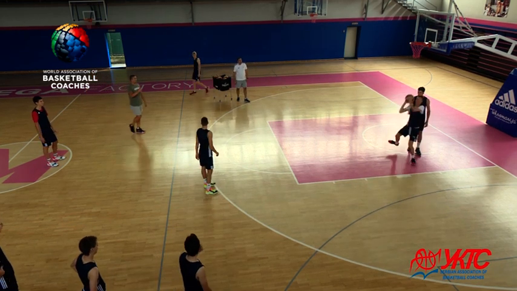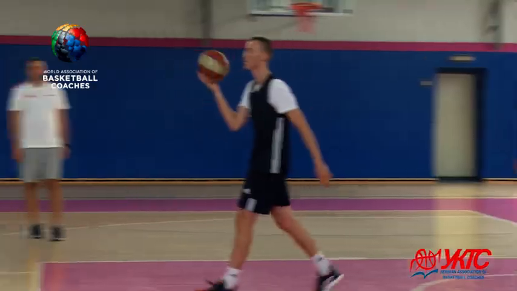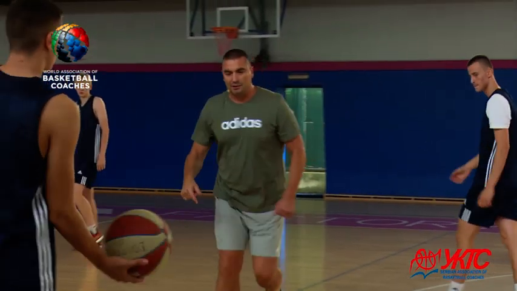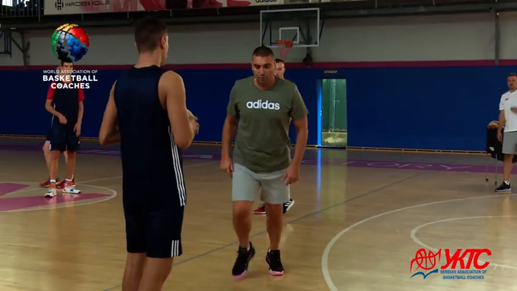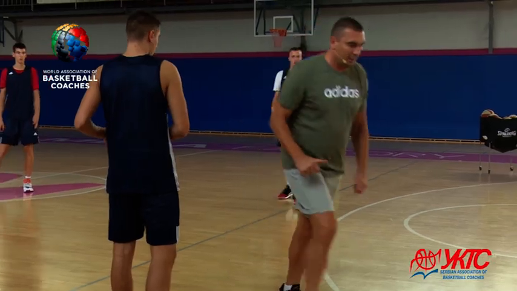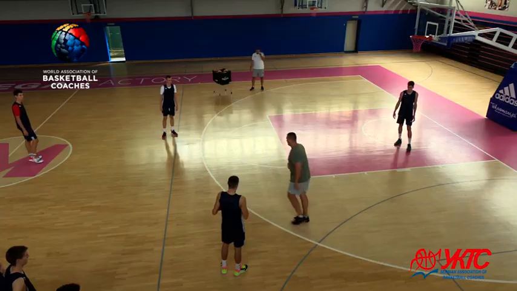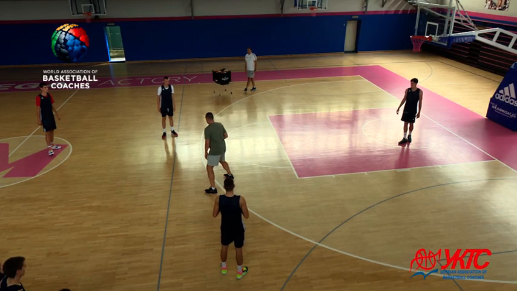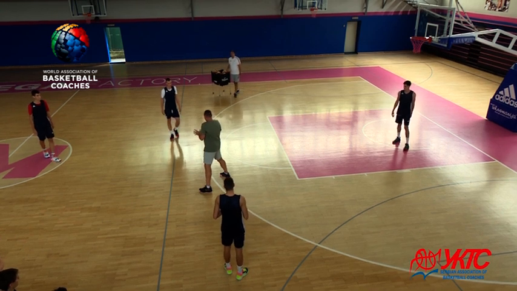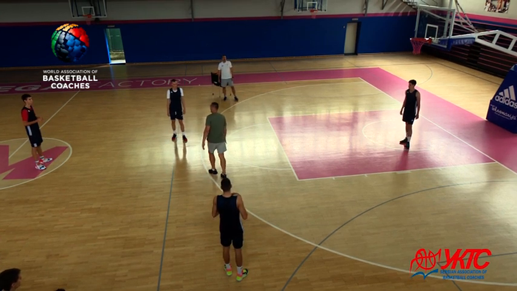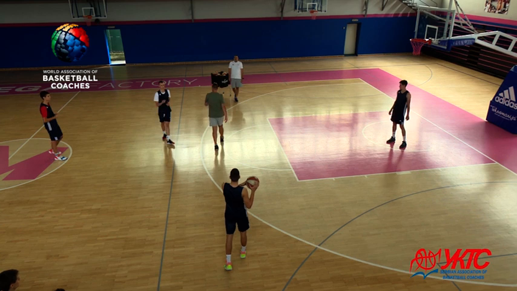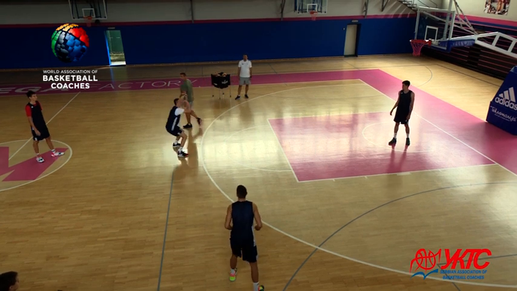Stop, get back. You did the same thing previously. In the moment of setting a screen, do not do like this. Literally do this. Make a jump stop. This is just running and then making a jump stop in one contact. I want you to see that you stood down with both feet, that you're not setting a moving screen.